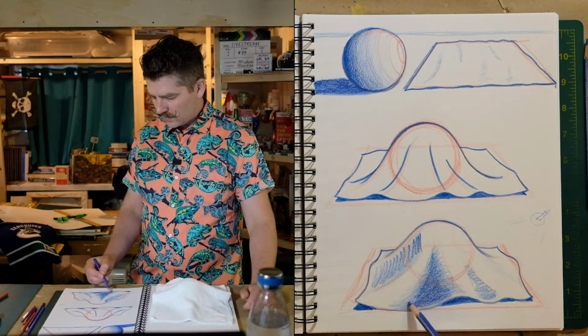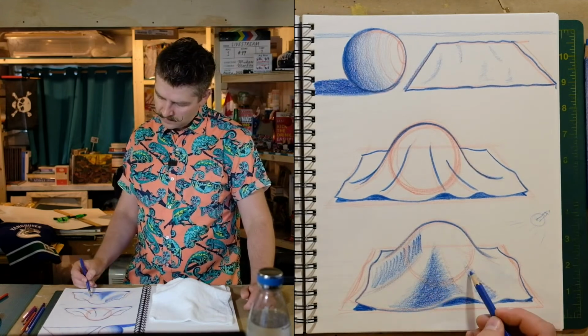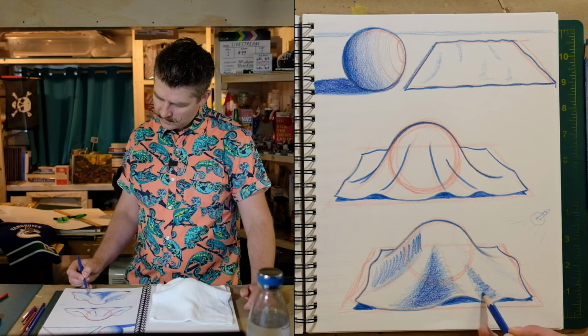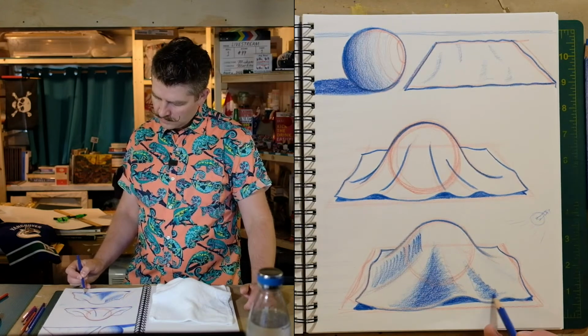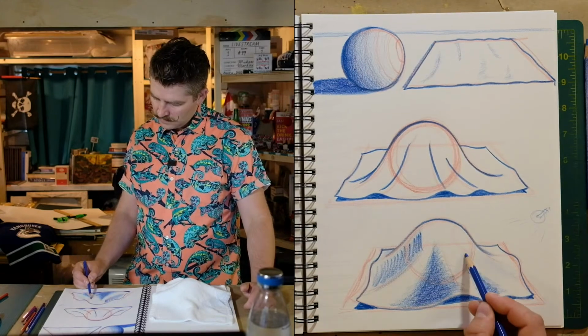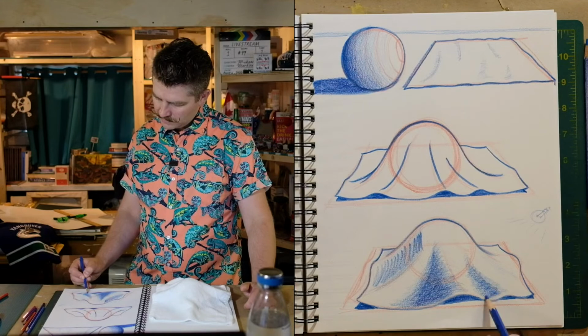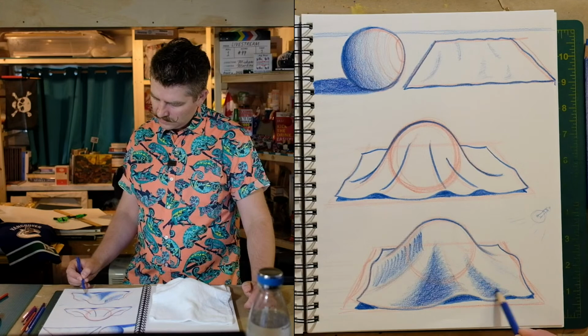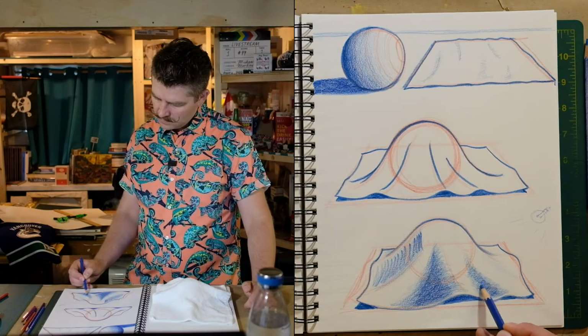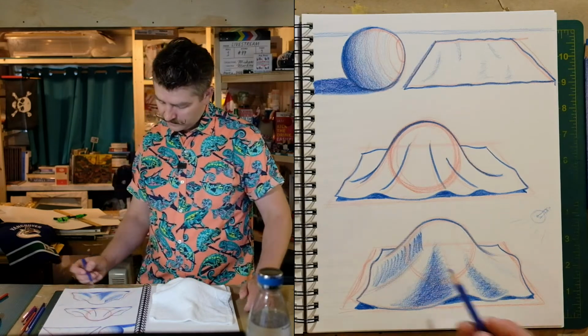And if I go too dark, I can just blend it back out. All right, so the same sort of thing here, darker. And again, I'm not looking at anything. This is just from my imagination. So if I get it a little bit wrong, it's okay. You could put these wrinkles or folds in anywhere you like.